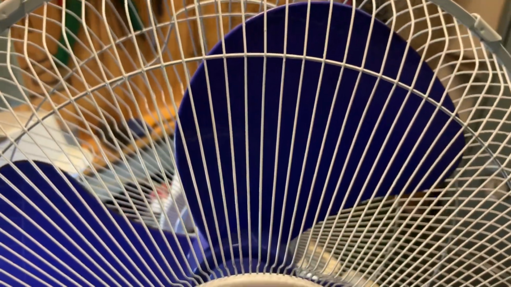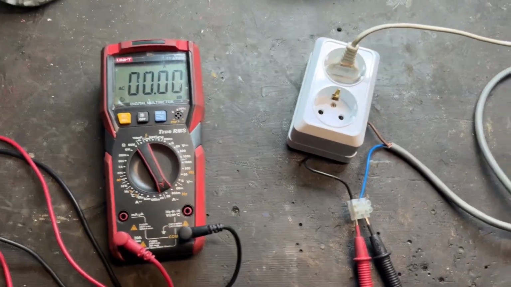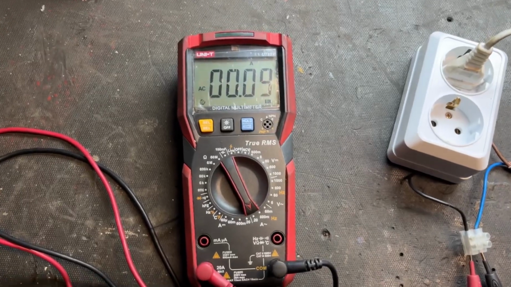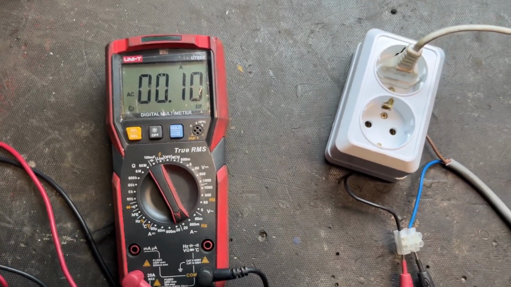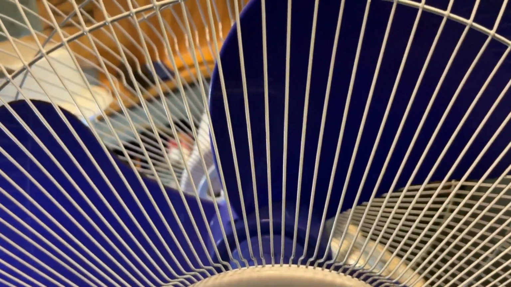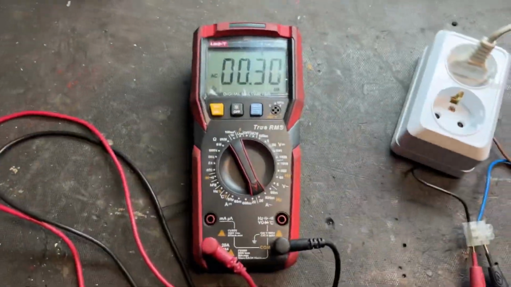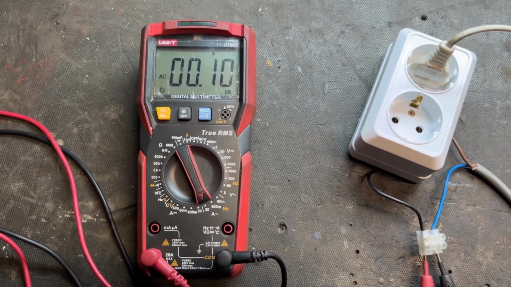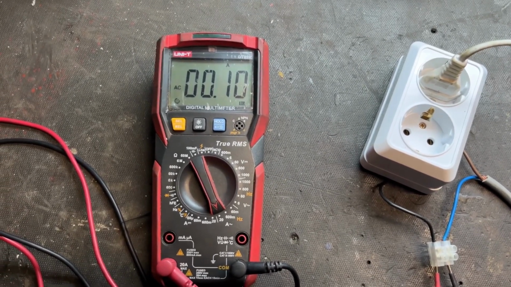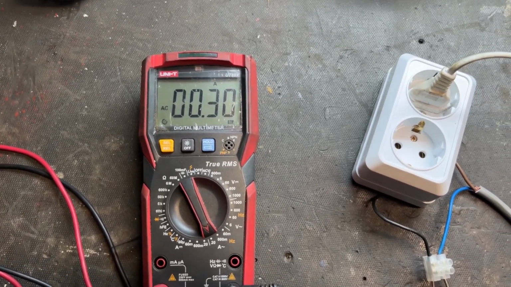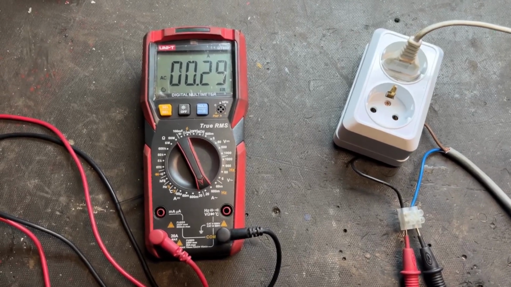You can see the fan is stopped. So I'll give the power supply. You can see 0.08, 0.09 is the wire resistance which you are getting, 0.1 amp. Now I'm going to switch on the fan. You can see here the fan is running now, and you can see from 0.1 it changes to 0.3. This way you have to measure the current.